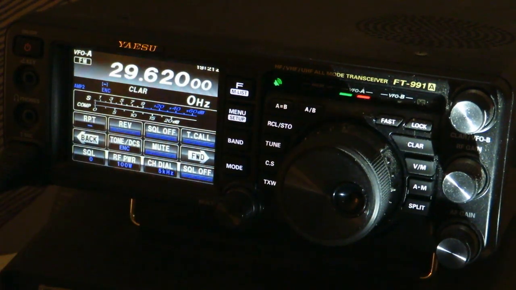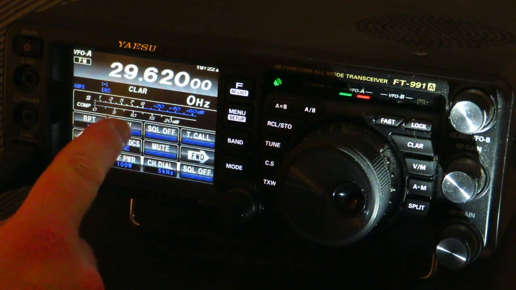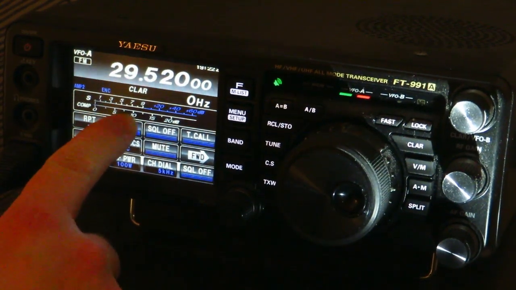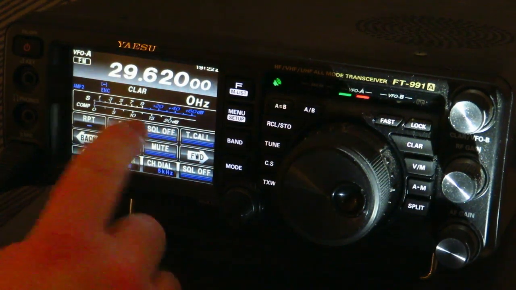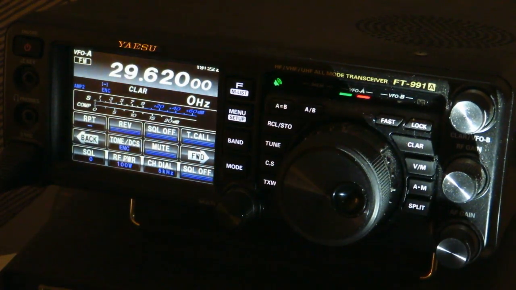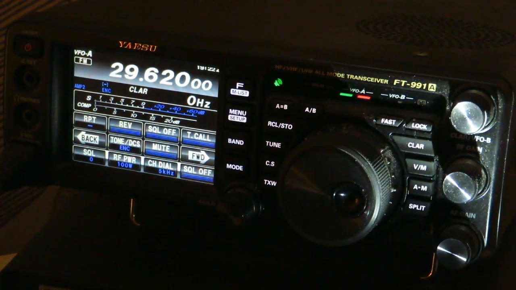And just hit reverse again and it's back to normal. In reverse mode, if you try to transmit, you transmit on the repeater output frequency. So that's worth bearing in mind because you don't want to do that. There is an automatic repeater shift option.